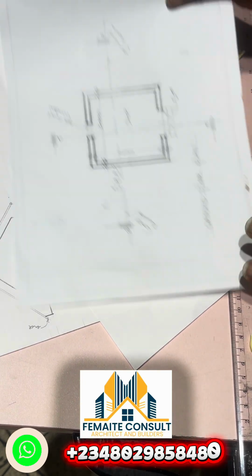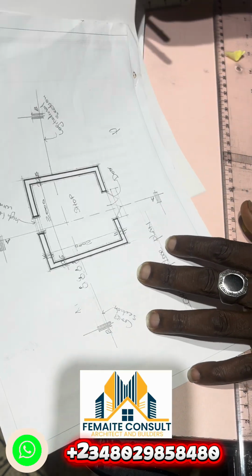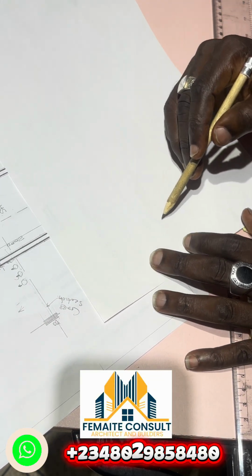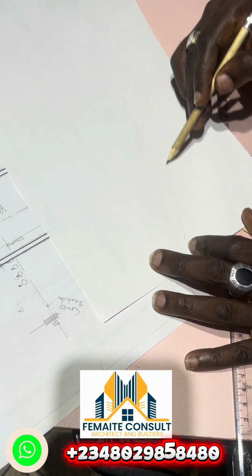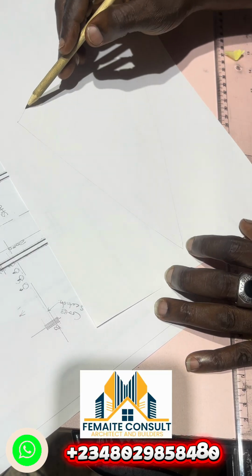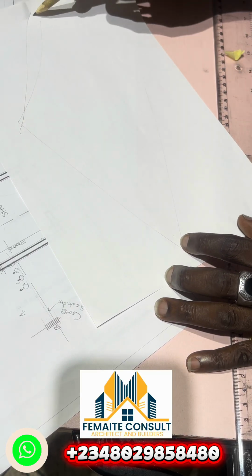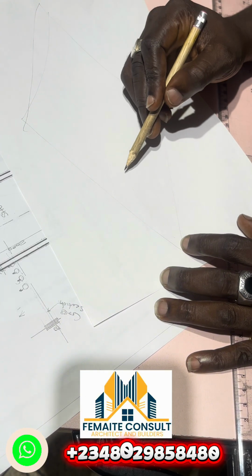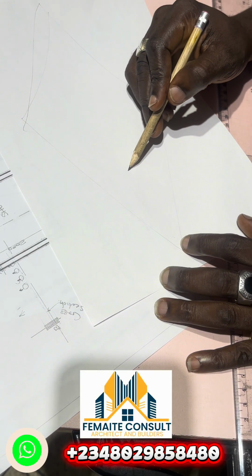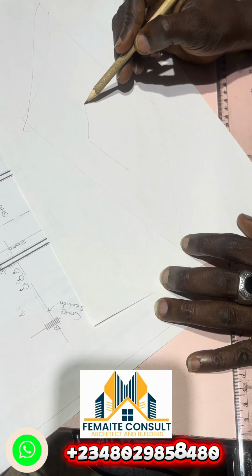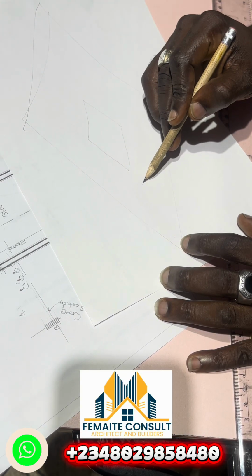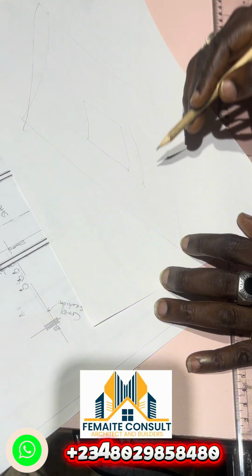So let me go on with the isometric view of how it is. Let's assume this is your land. You want to build a shop there. When you dig, you will see this.